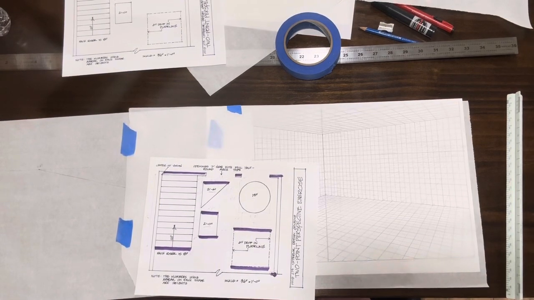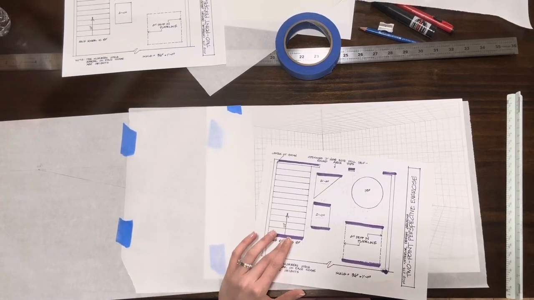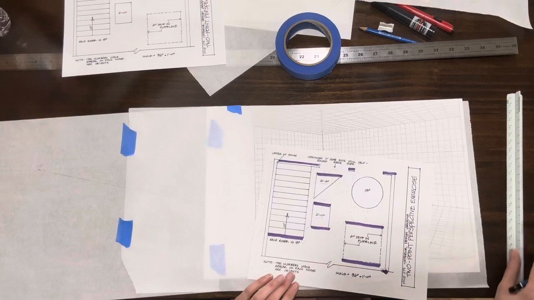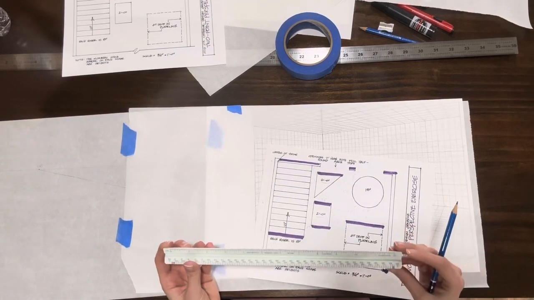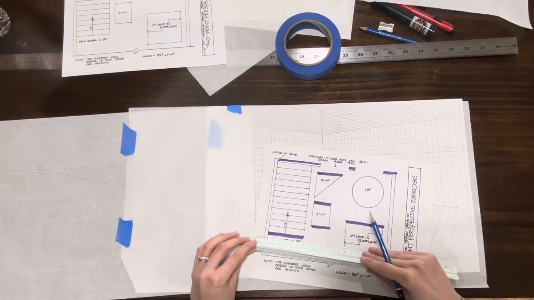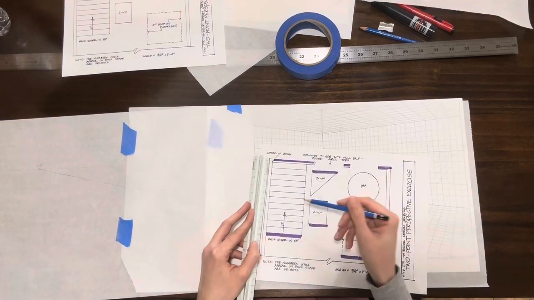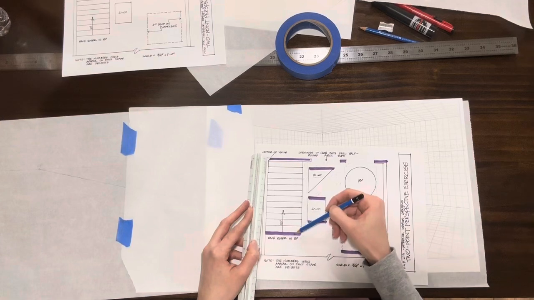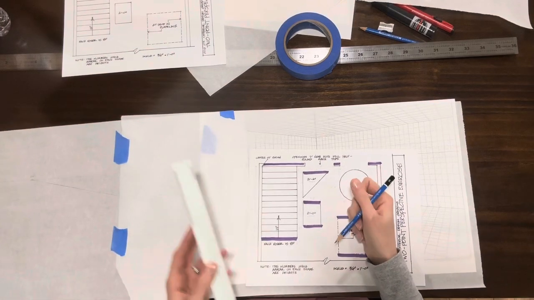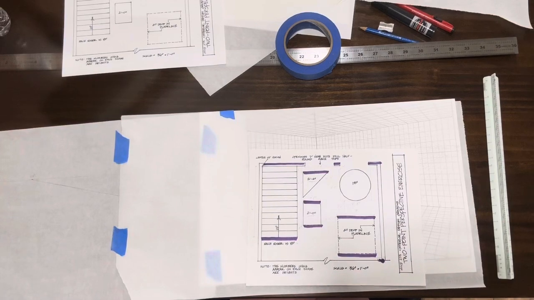So first of all, I want to start with the staircase because the staircase is the most challenging object for you. So for the staircase, I'm going to use my 3/4 scale here. I measured it before, so it's about 3 feet by 6 feet. And each stair has a 6-inch tread and a 6-inch riser.